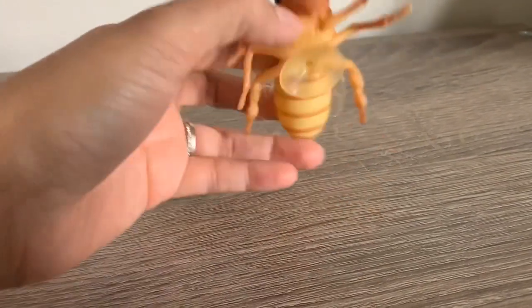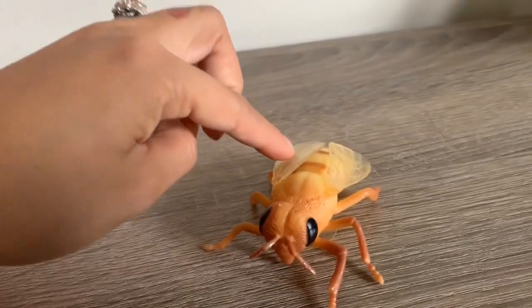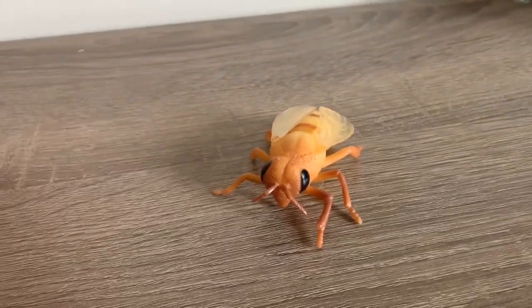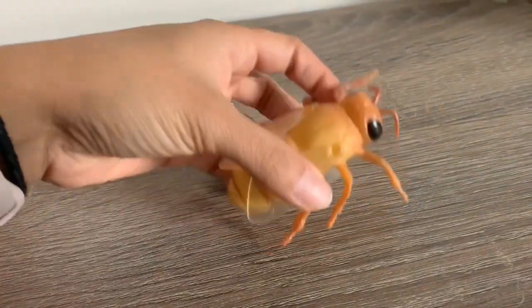And so this one, because you see that it has 6 legs, antennae, and the wings, you know that it is an insect. And what kind of insect is this? This is a bee.